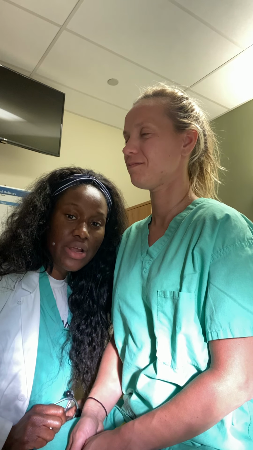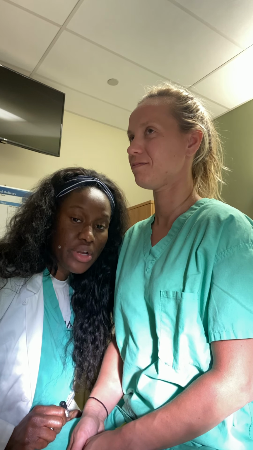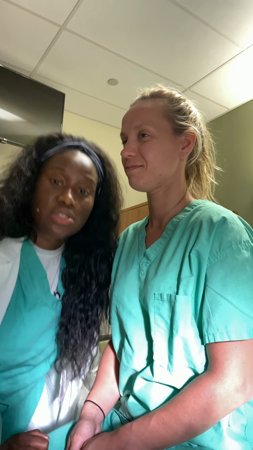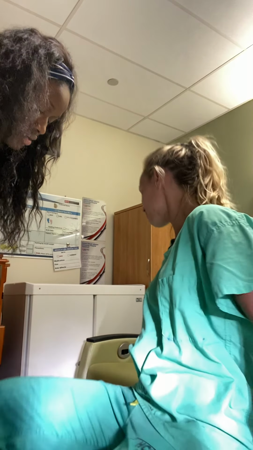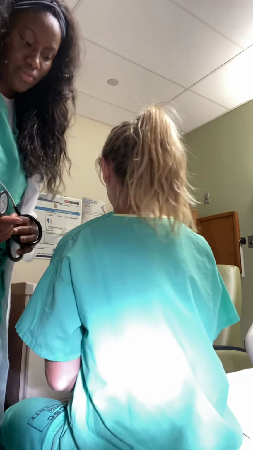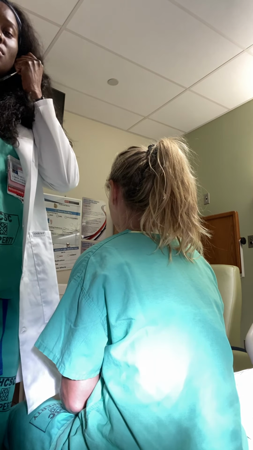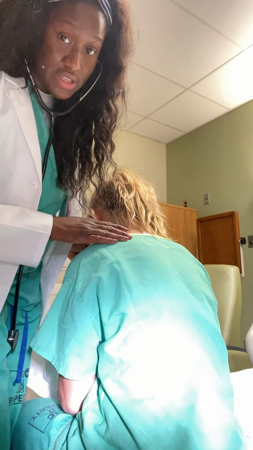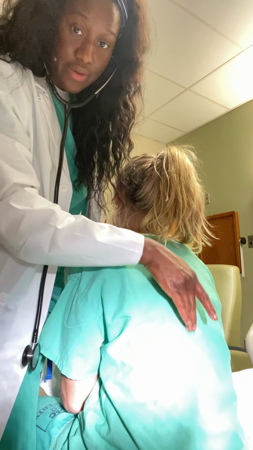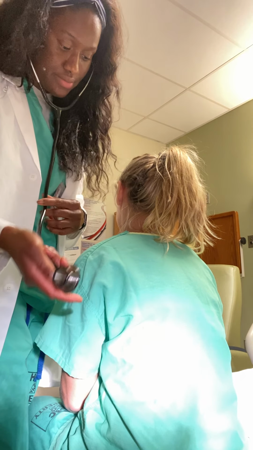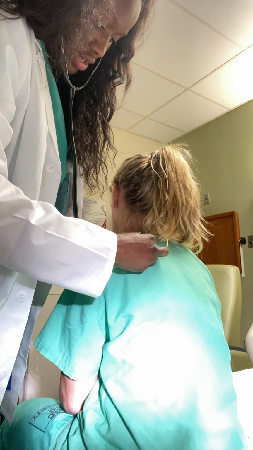Breath sounds are clear. Now I'm going to go to the posterior chest, and I'm going to be auscultating 8 areas. Can you turn this way for me, please, Heather? Okay. I'm going to make sure I start above the scapula and I don't auscultate on her scapula. I'm going to auscultate this area. Take a deep breath in and out.